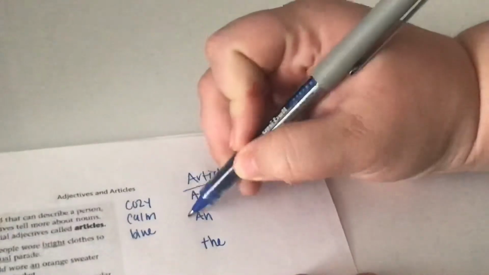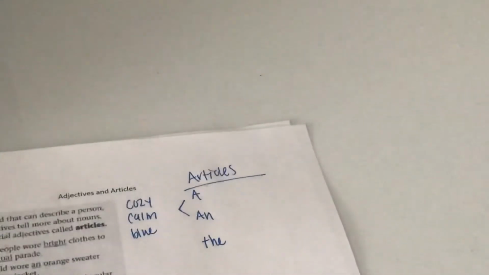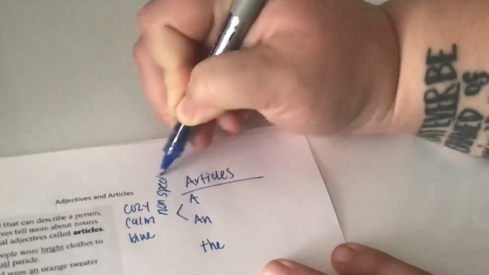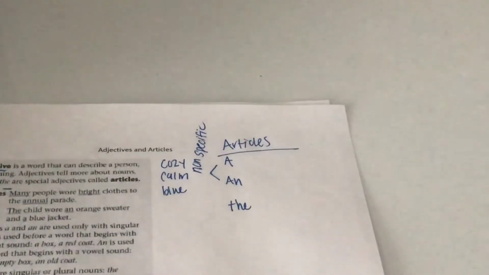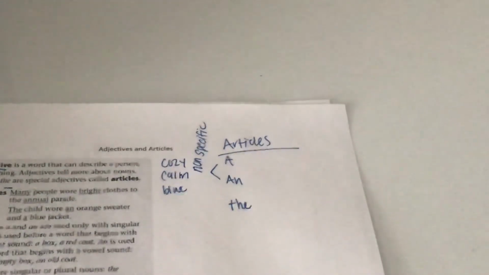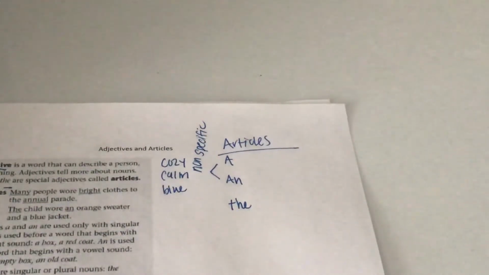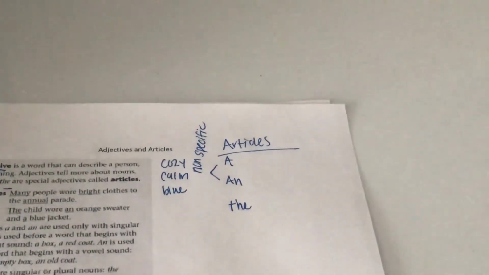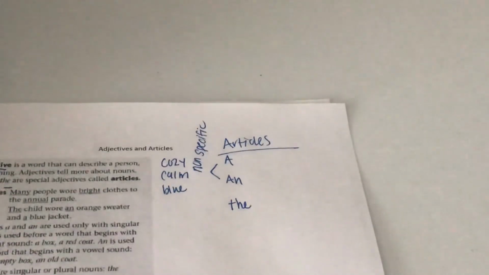So when I have a and an, I use those when I am talking about non-specific items. So I might tell my husband, grab me a Coke. Then he would just grab me any of the cans of Coke and give it to me because I did not specify it. Or I might say, grab me an electric toothbrush at the store. We might be looking at electric toothbrushes, and he would just grab me any of them and we'd be on our way.